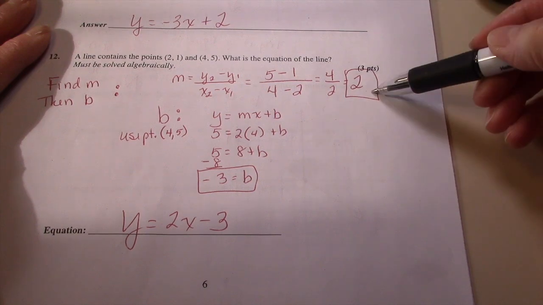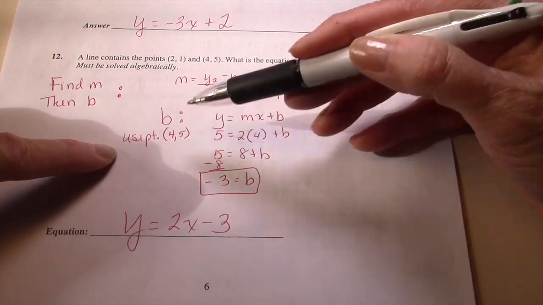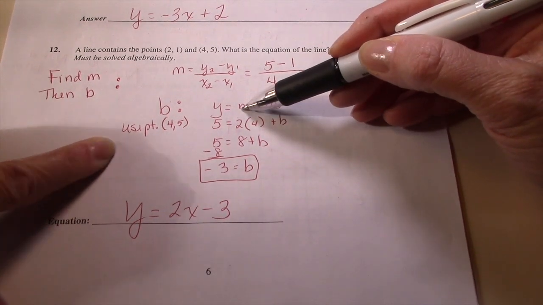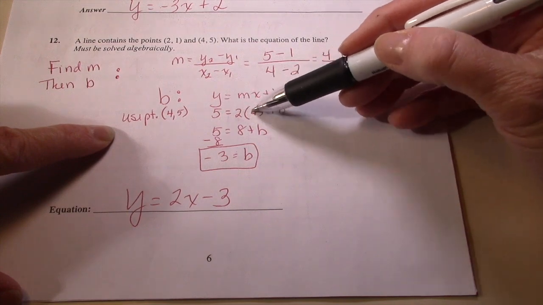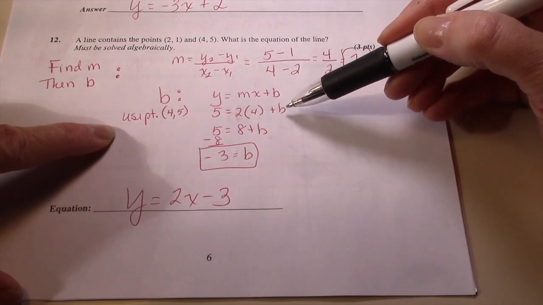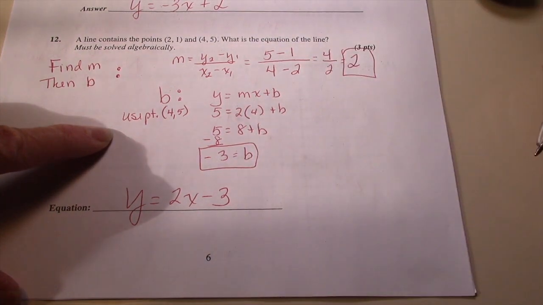What's your b? Well, once you've got the m, you can use whichever point. I used 4, 5, put it in here, and I went 5 is your y equals 2 times 4 plus b, so that makes 8. Bring the 8 over, subtract it, so b is -3.